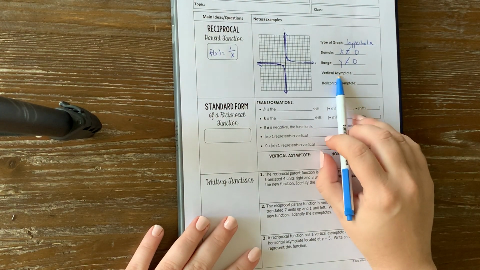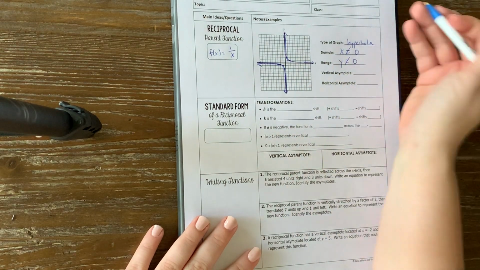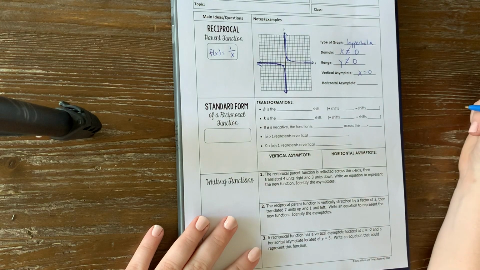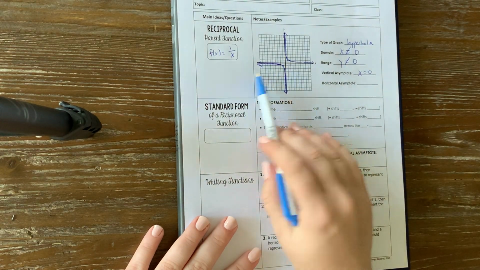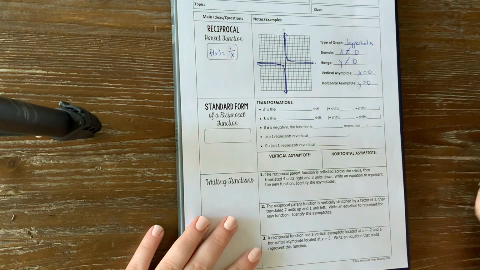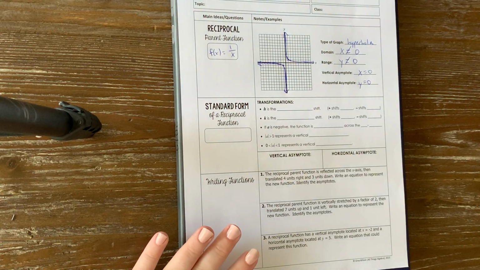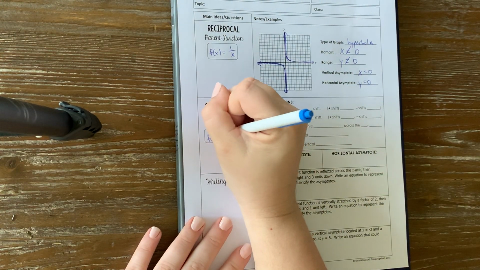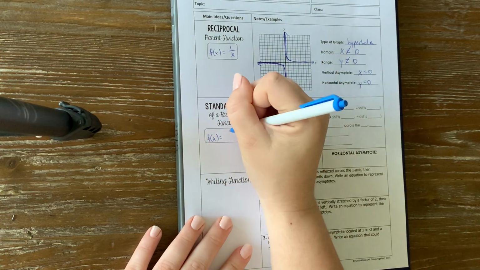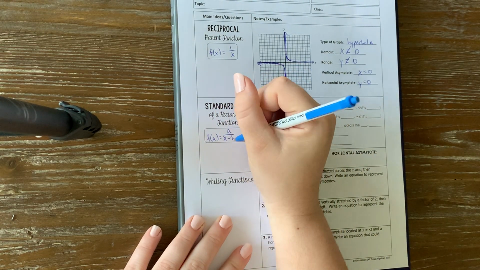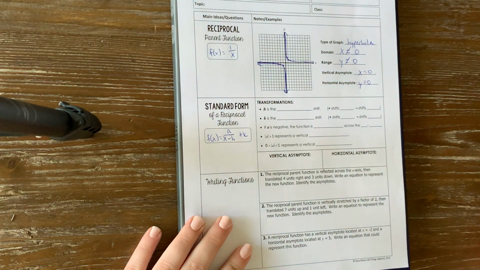A vertical asymptote goes with the domain. In this case, our vertical asymptote is x equals 0, and our horizontal asymptote is y equals 0. Okay, let's talk about the standard form of a reciprocal function. This is f of x equals a over x minus h plus k.